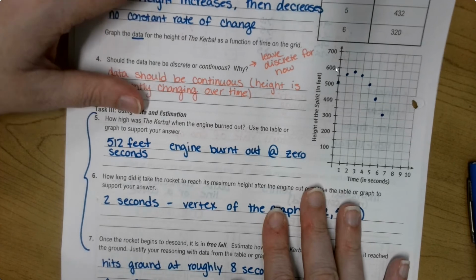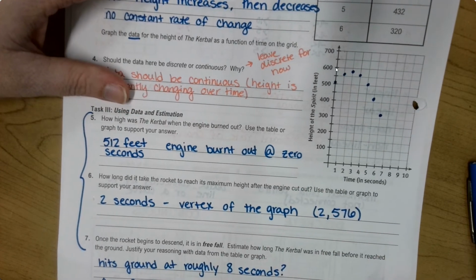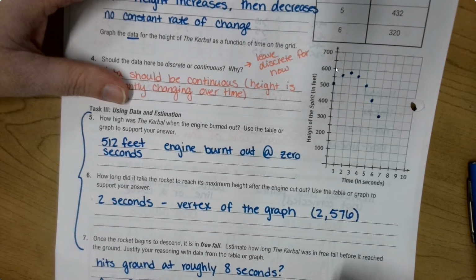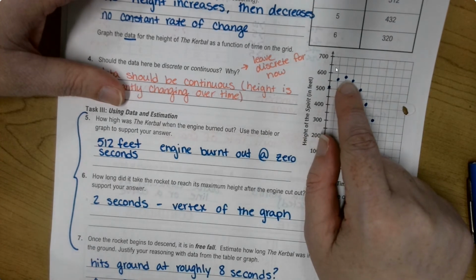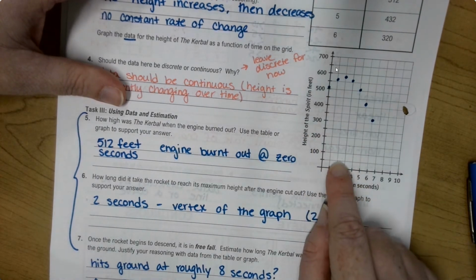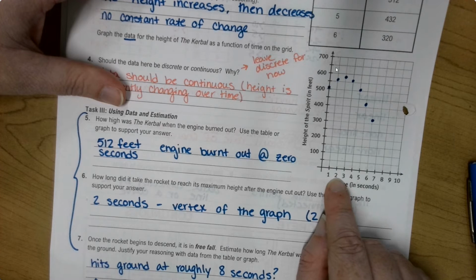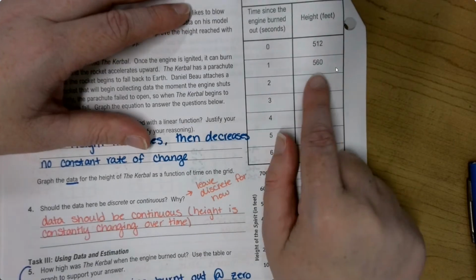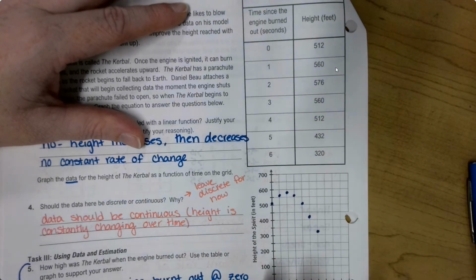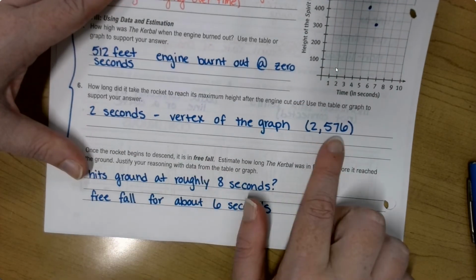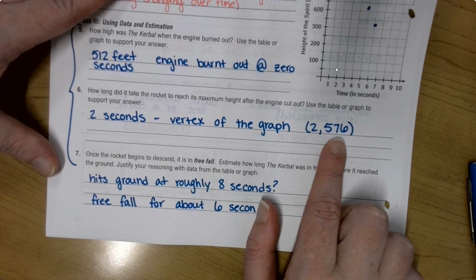Question 2, how long did it take after the engine cut out for the rocket to reach its maximum height? Well, that maximum height should be at the vertex, which is at 2 seconds. Going back to my table, at 2 seconds, we hit 576. That is the largest number in this column. So at about 2 seconds, I would say we hit our maximum height of 576 feet.